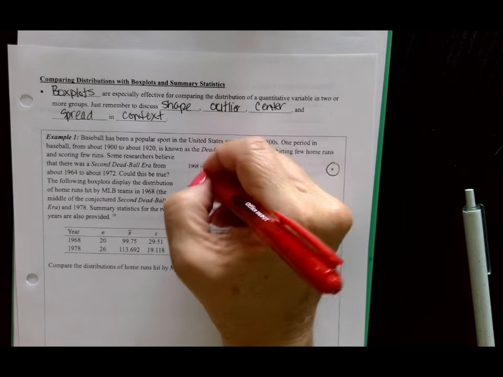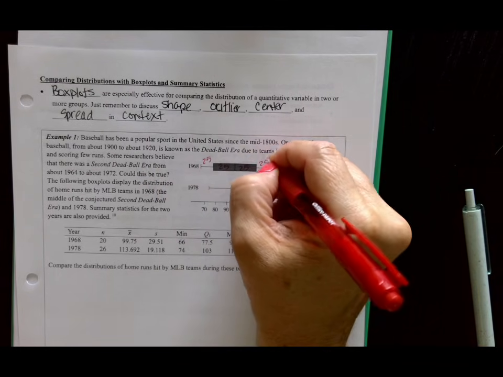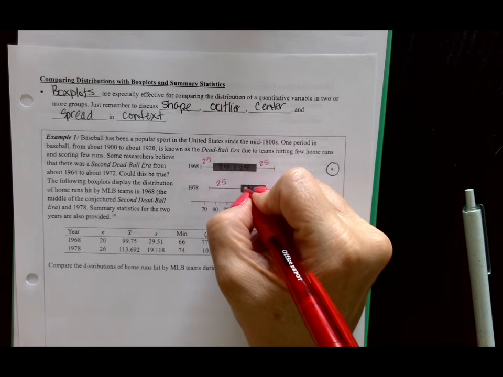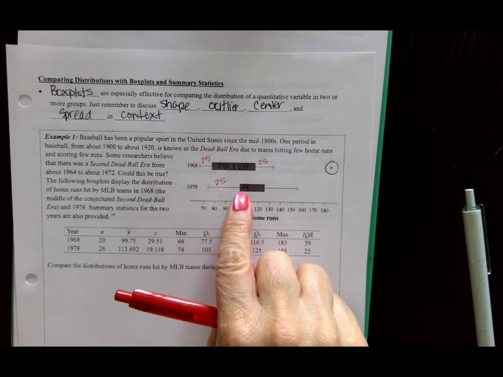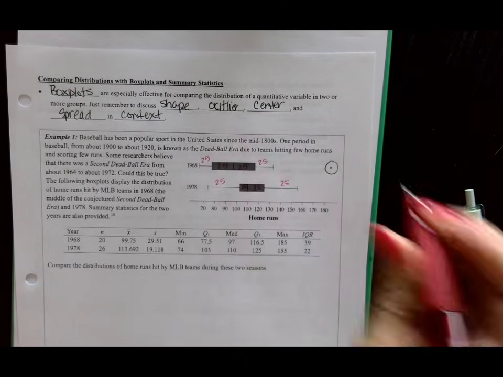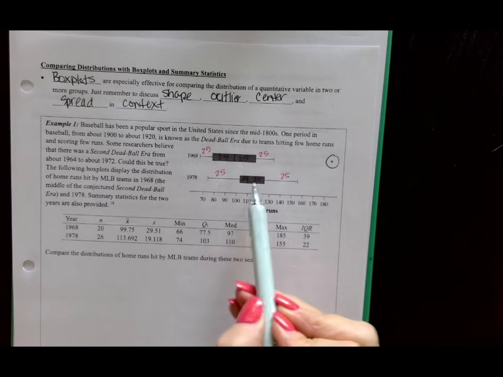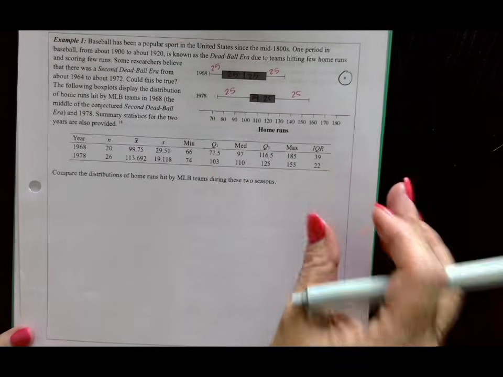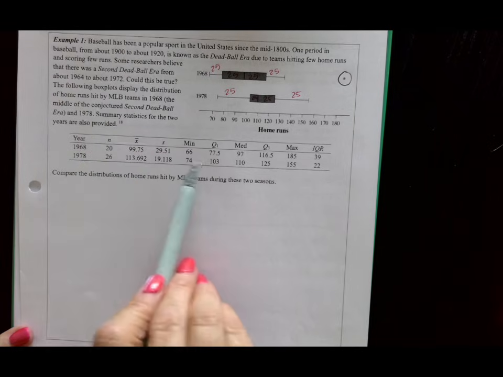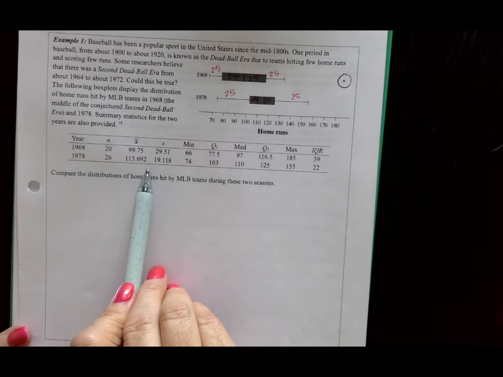So the other thing to keep in mind is that this is 25%, and this is 25%, and this is 25, and this is 25. And if I look down here, this is 25. This little tiny piece right here is 25, right? And then this is 25, and then this is 25. So we definitely see that our shape is a little bit different here. All right, so we also have our 5-number summary, and we have our mean and our standard deviation down here.